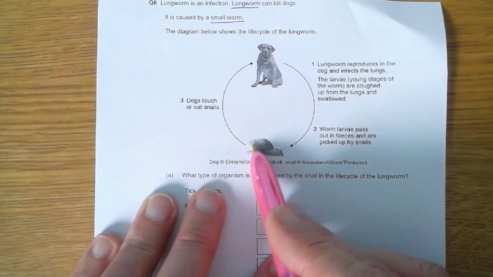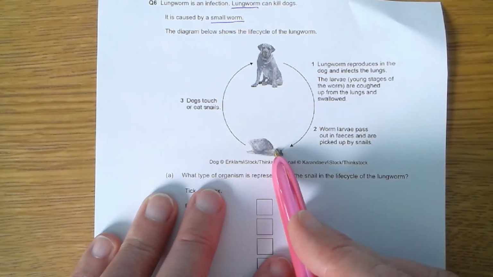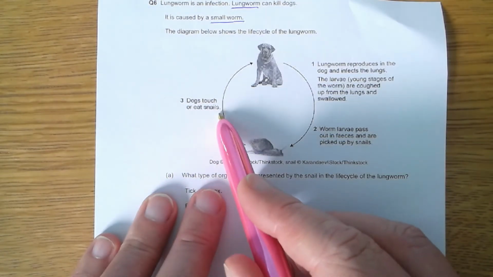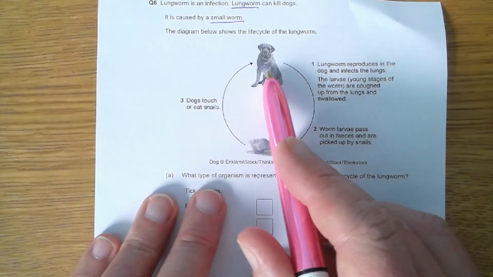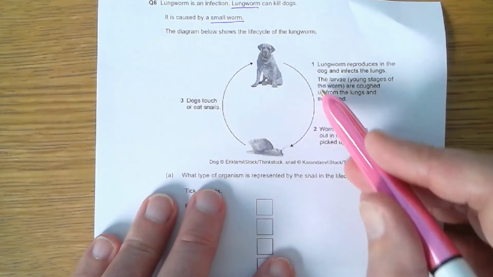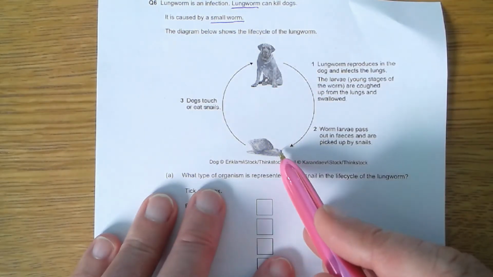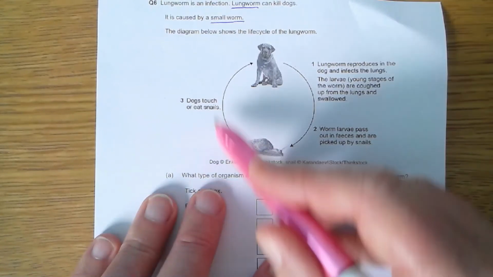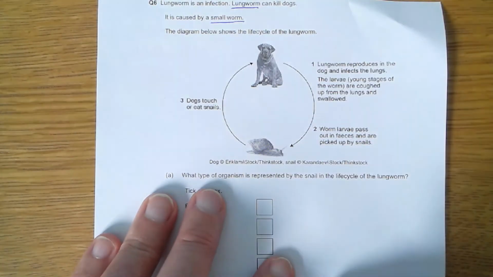The snail now has the larvae in it, so if the dogs touch or eat the snails, they do tend to sniff anything. The larvae can then pass back to the dog. Now it's important to understand that we're not talking about the same dog here. This dog would give out some worm larvae which would be picked up by this snail, and another dog would find the snail, and that would mean that more of the population would have the lungworm.